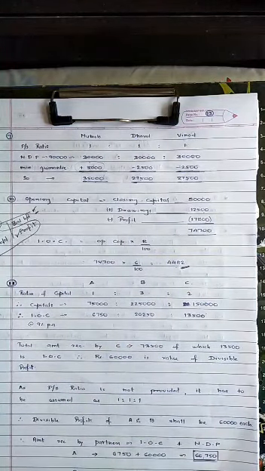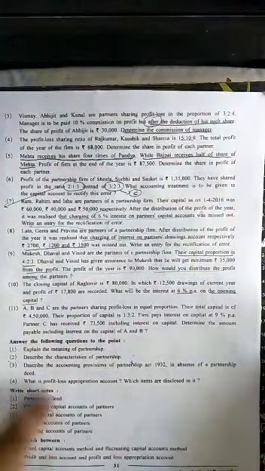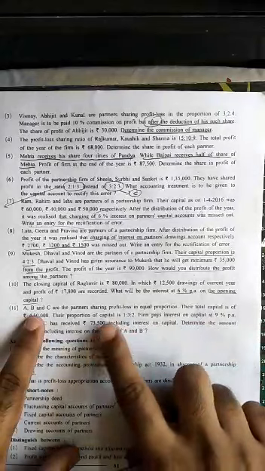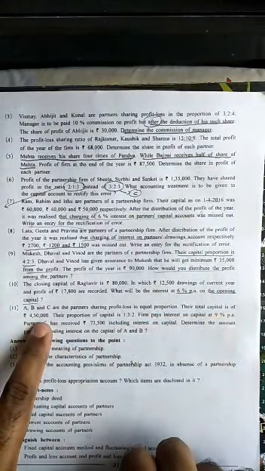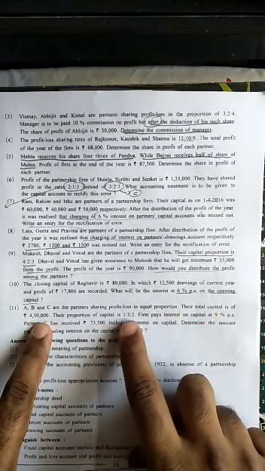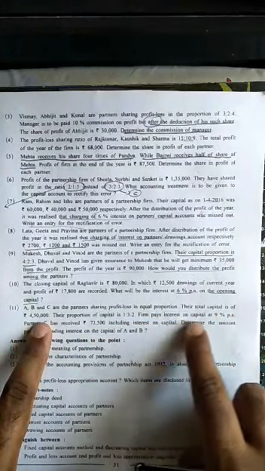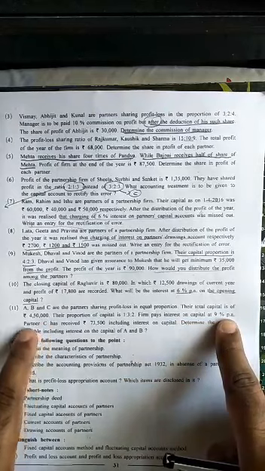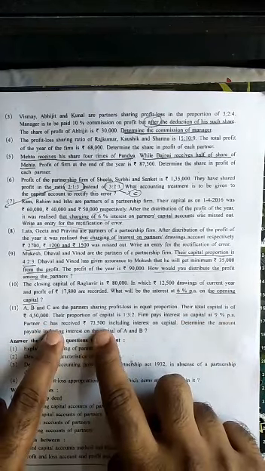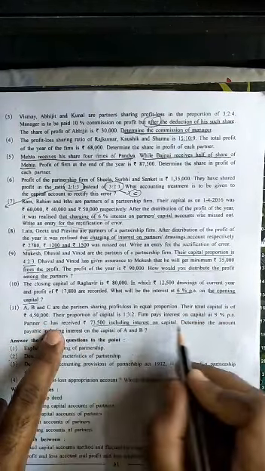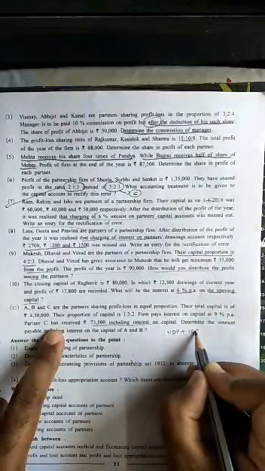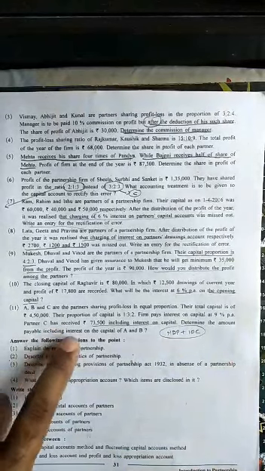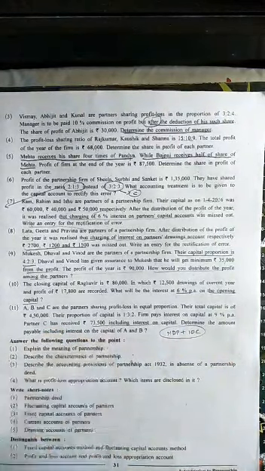And coming towards the last question, that is question number 11. A, B and C are partners sharing profits in equal proportion. Their total capital is 4,50,000. Their proportion of capital is 1:3:2 and firm pays interest on capital at 9% per annum. Partner C has received 73,500 including interest on capital, means the sum of NDP and IOC of this partner is provided in the question. You are required to ascertain the amount of IOC for A and B.